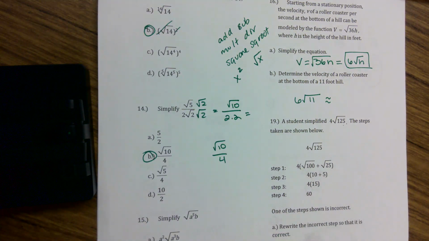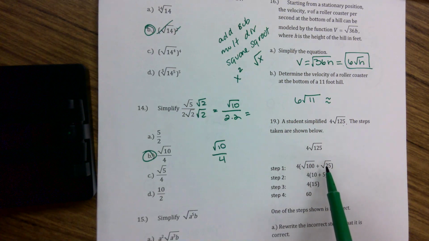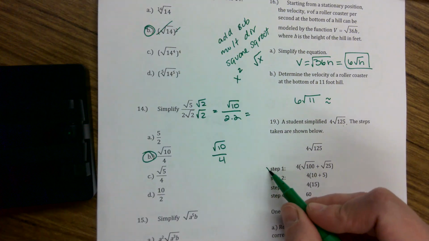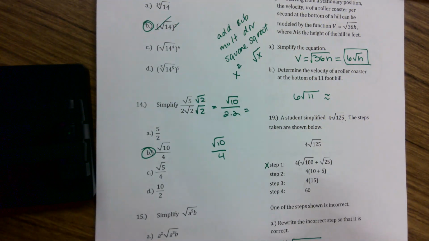Number 19, a student simplified 4 root 125 and the steps are taken below. One of the steps is incorrect. All right, so we go from 125 to 100 plus 25. You cannot do that. You have to put it into factors. So step 1 is wrong. So we would need to write 4 root 125 is equal to 4, when you put this into prime factorization, you take out a 5 and you're left with 25, which is 5 times 5.